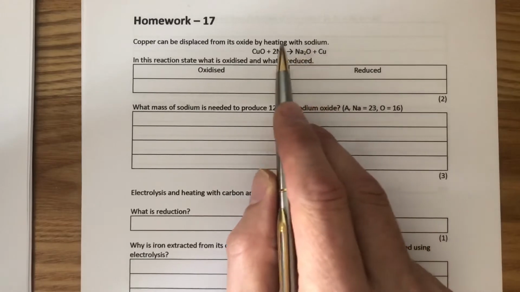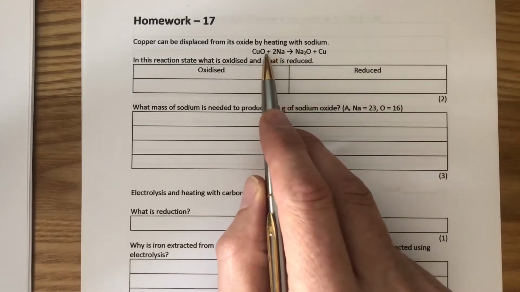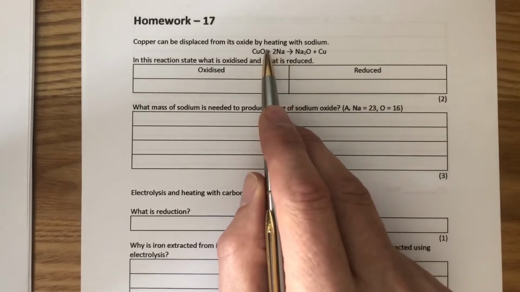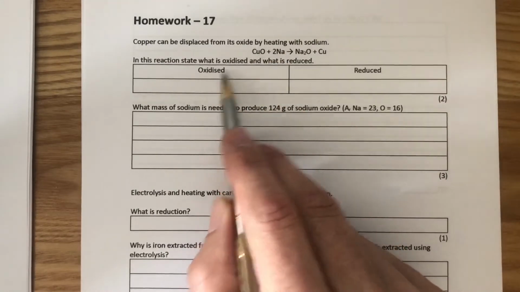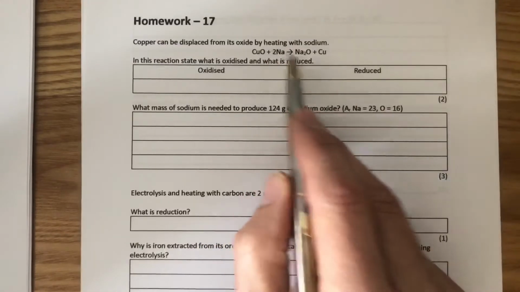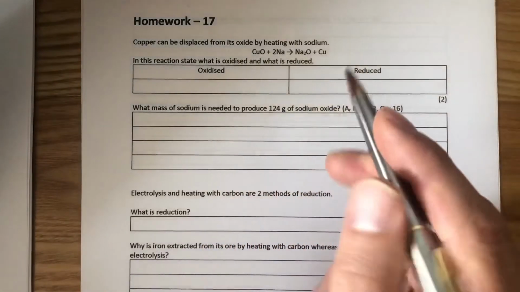In this reaction, something is oxidized. Oxidized is taking the oxygen, so you need to decide what's taking the oxygen, and something is reduced. Reduced is losing the oxygen, so something is losing the oxygen on the left here. So oxidized is one of these, and reduction is one of these. Oxidation is gaining oxygen, reduction is losing oxygen.